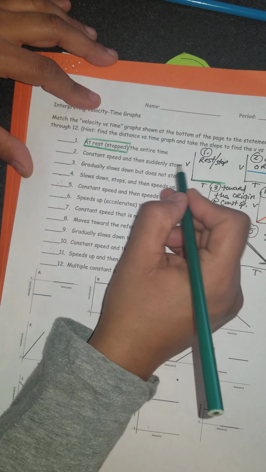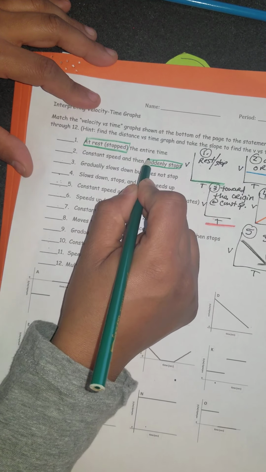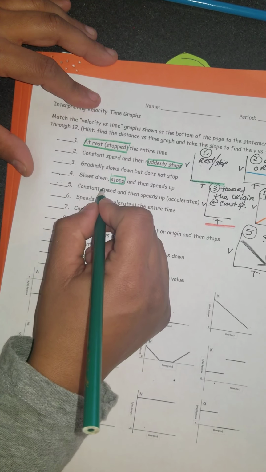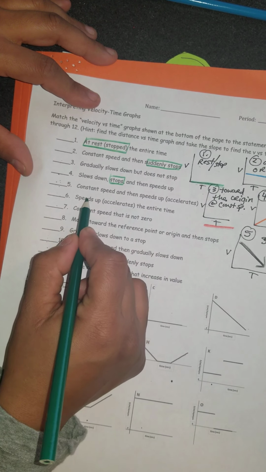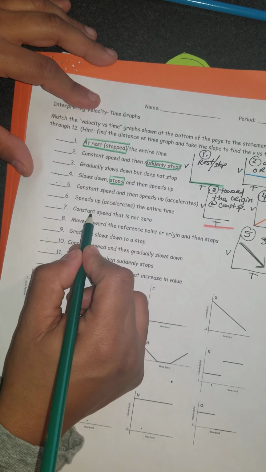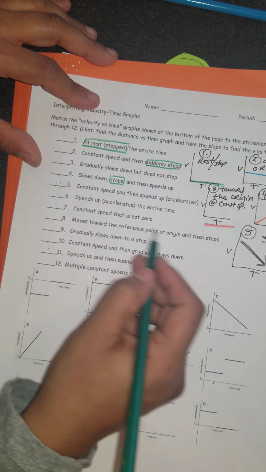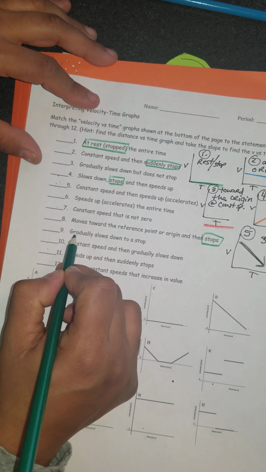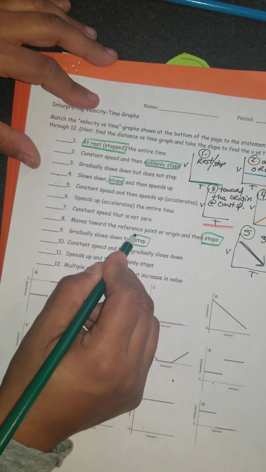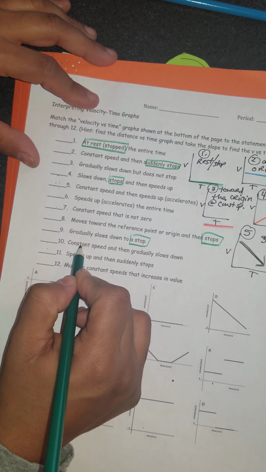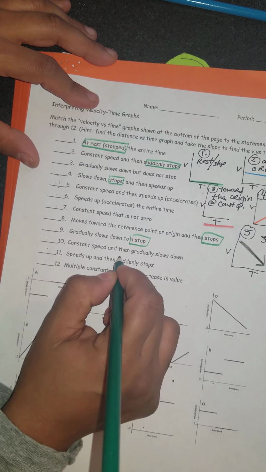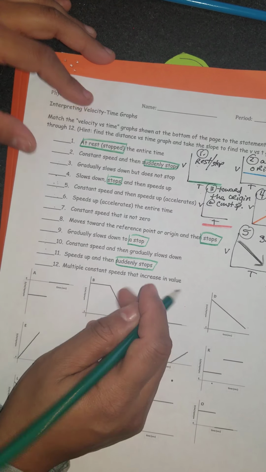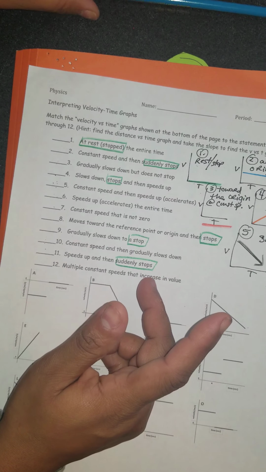Number 2, suddenly stops. Number 3, no. Number 4, yes. Number 5, no. Number 6, no. Number 7, no. Number 8, then stops. Number 9, stops. Number 10, no. Number 11, suddenly stops. Number 12, no. Okay, move that out the way. Let's go to blue.